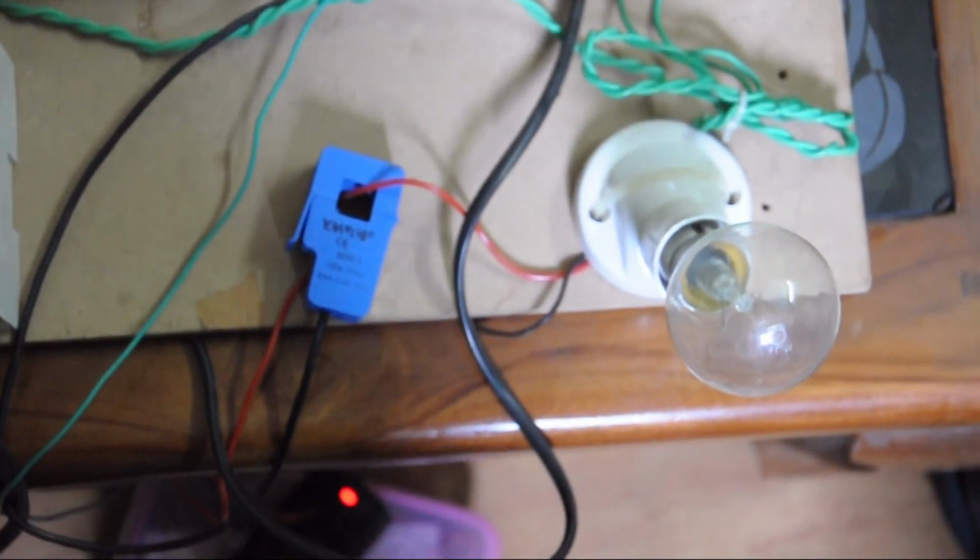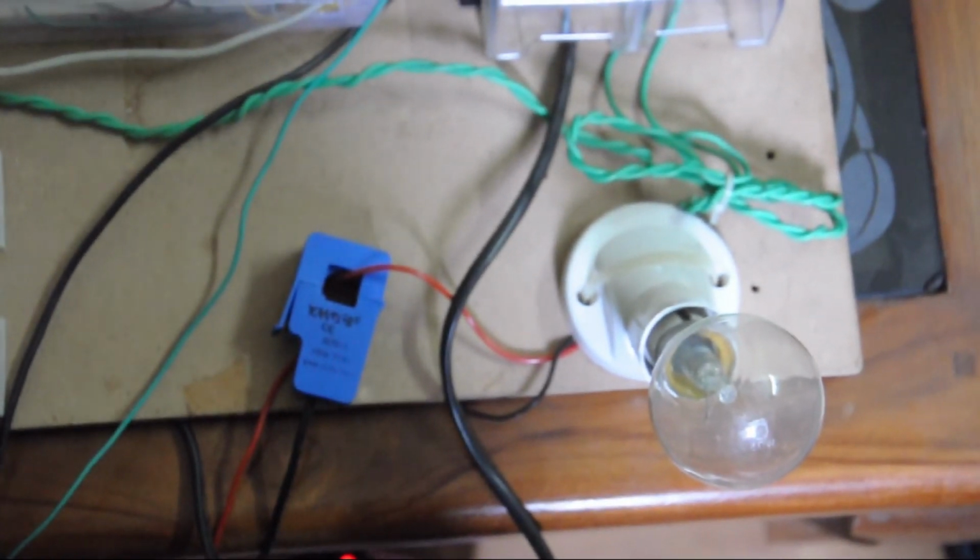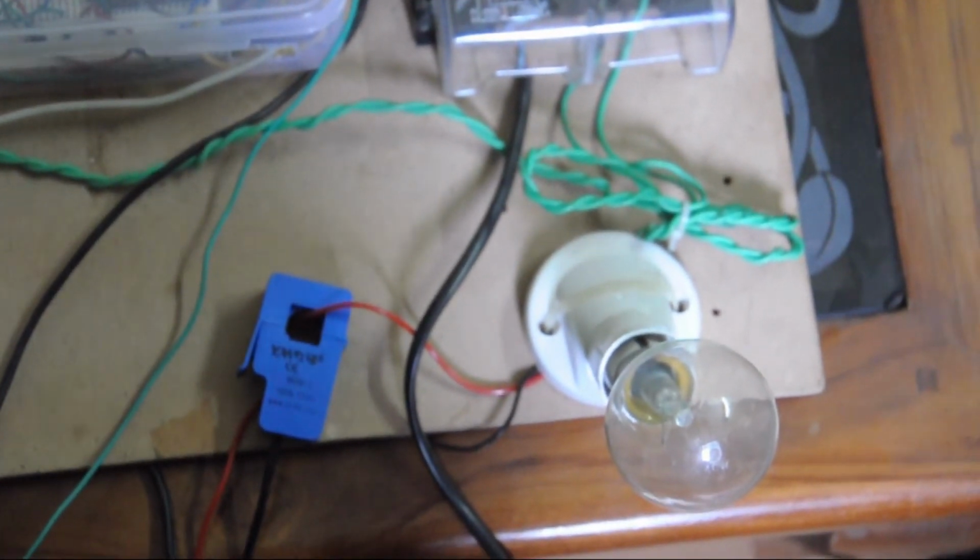Now let's see our second module. The second module consists of a single CT sensor. Let's see what a CT sensor is. A CT sensor is a current transformer sensor. It has the capability of measuring from 30 milliamps to 100 amperes.